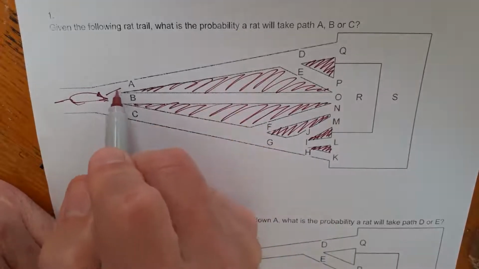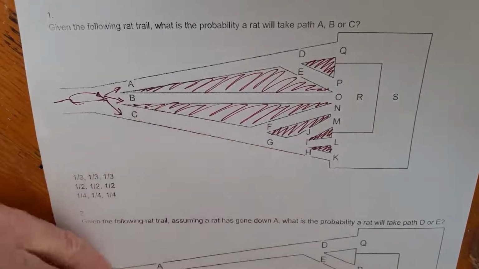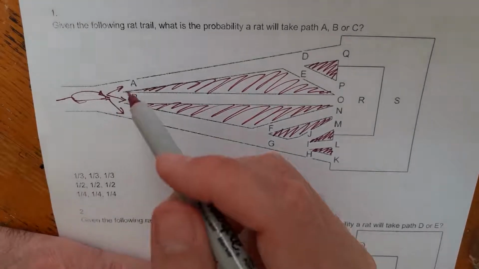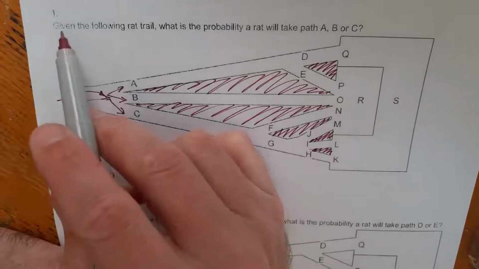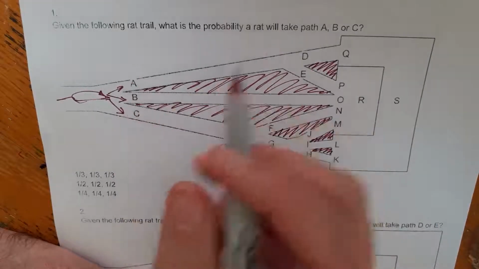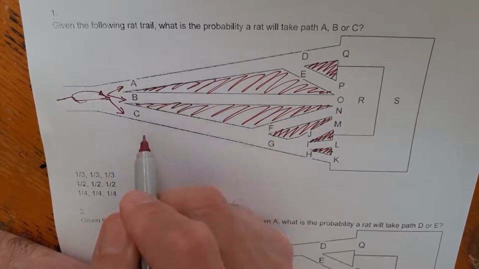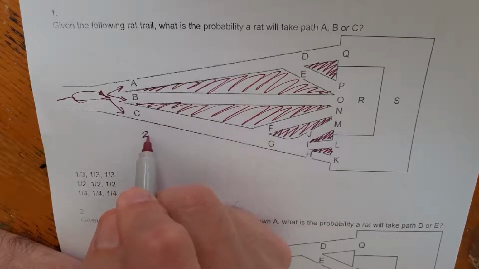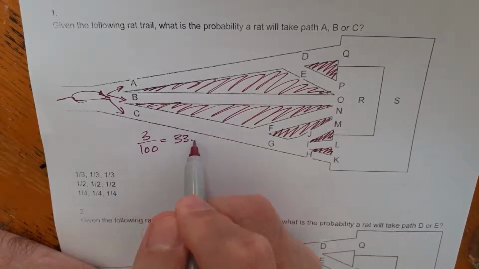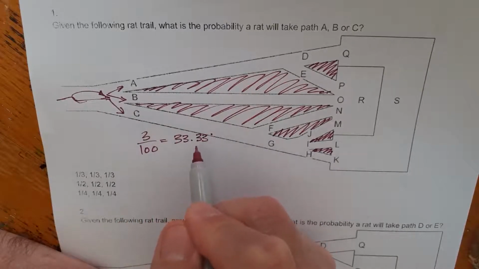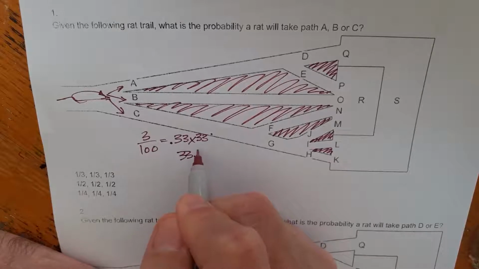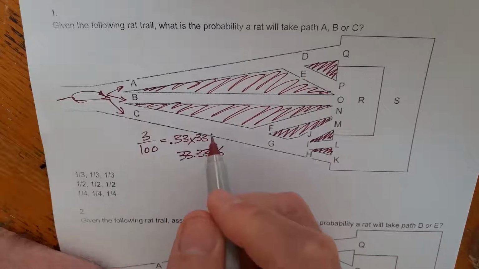Here's a rat. The rat can go three ways. 1, 2, 3. And our assumption is that the rat has an equal likelihood of going down any one of these three. So do we say to ourselves, given the following rat trail, what's the probability a rat will take path A, B, or C? Well, there's three options, right? So 1 out of 3, or 100 divided by 3, which equals 33.33%, or 0.33.